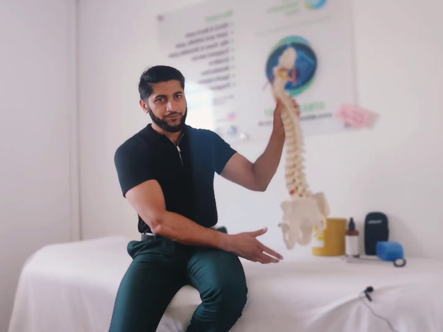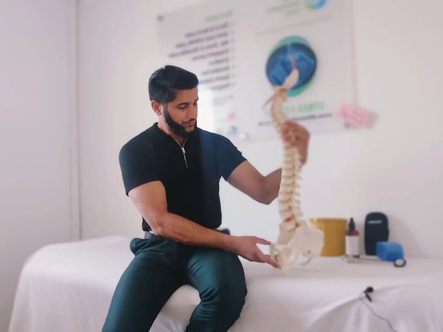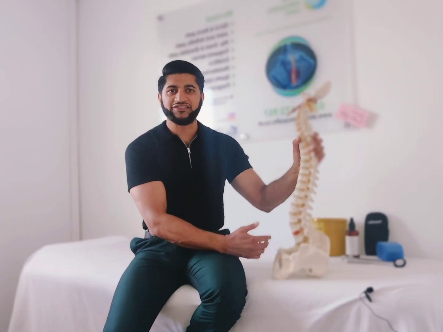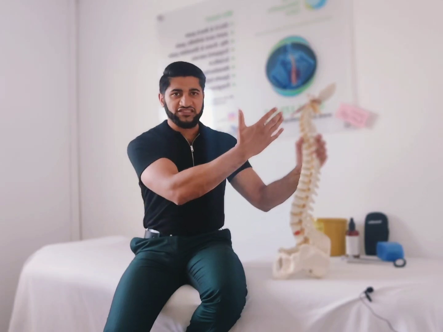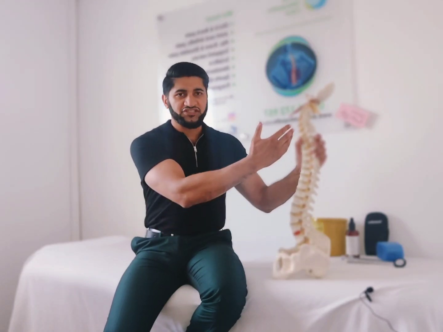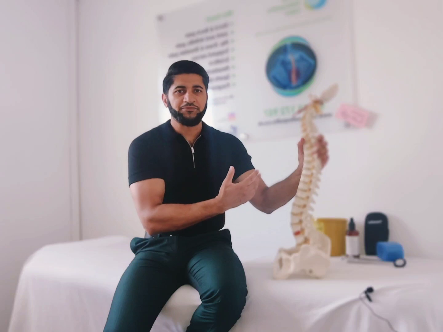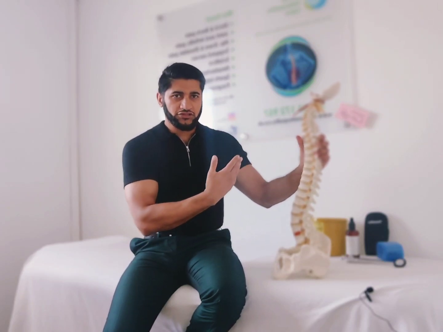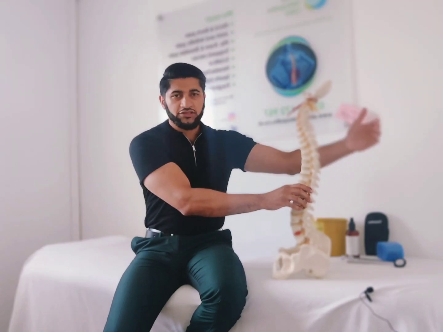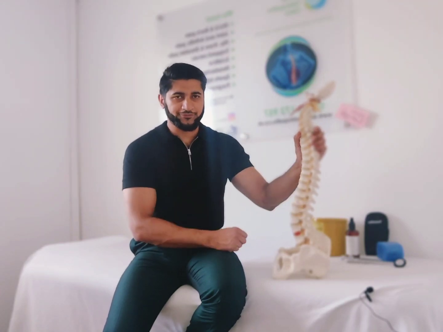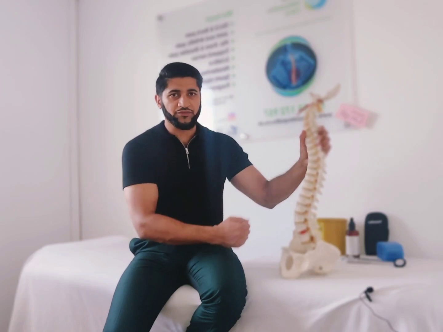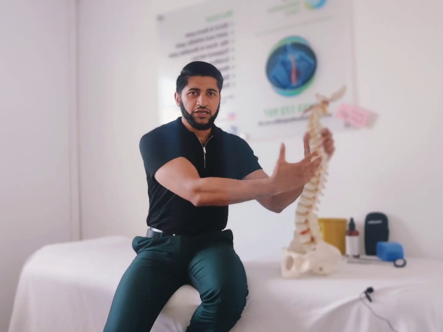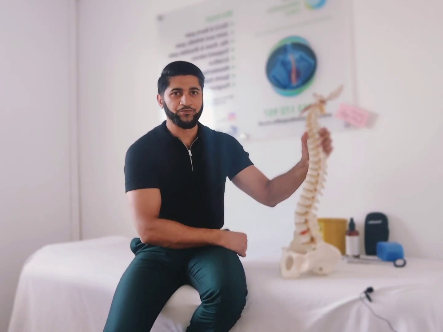Now, when we look at the spine, we recognize that we will examine the spine as a manual therapist from the side, thereby appreciating what we call the AP curvature. Here we have the front, the patient facing me, and the posterior, i.e. the back. Looking at it from the side, we have the anterior, posterior curvature of the spine.